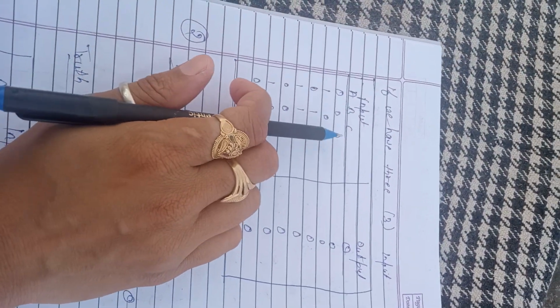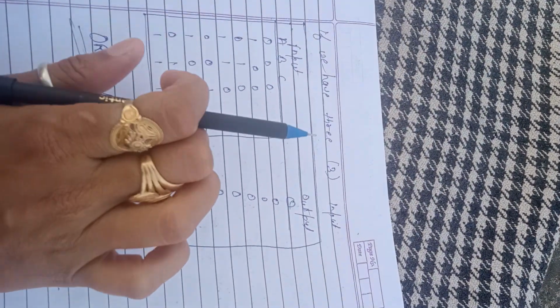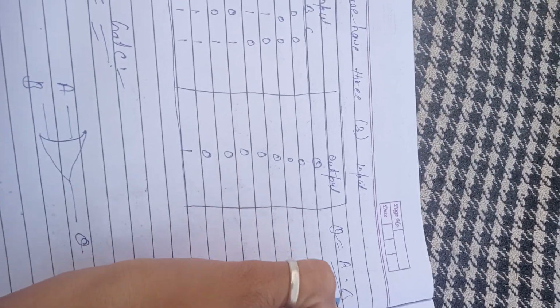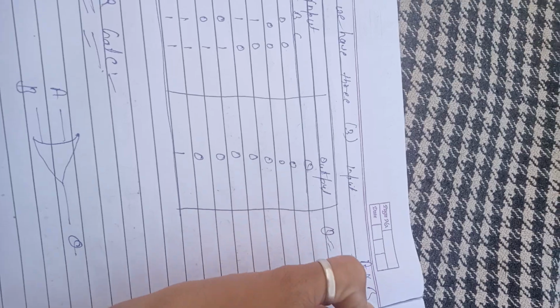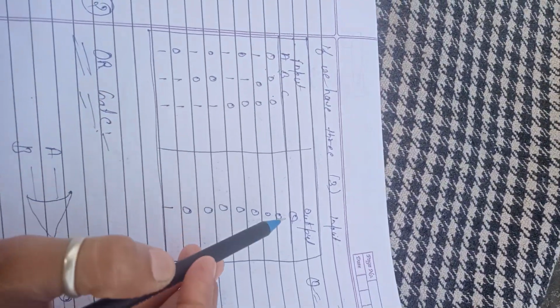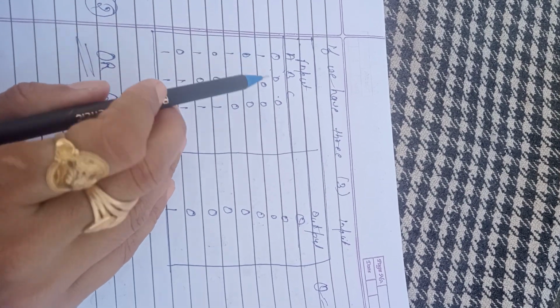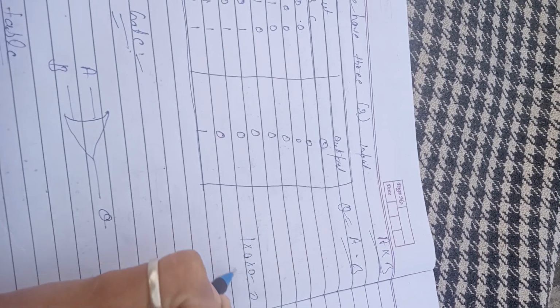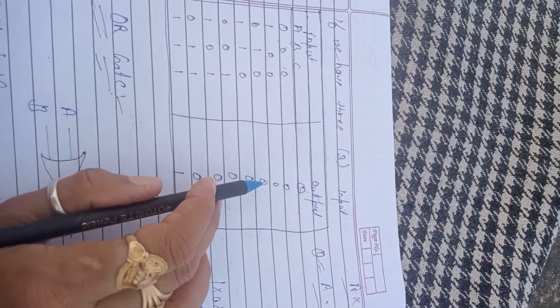When we have 3 inputs, in the same way the output is Q, where Q is equal to A dot B, meaning A multiply B. When we apply 0, 0, 0, the output is 0. When we apply 1, 0, 0, 1 multiply 0 is equal to 0, so the output is 0.